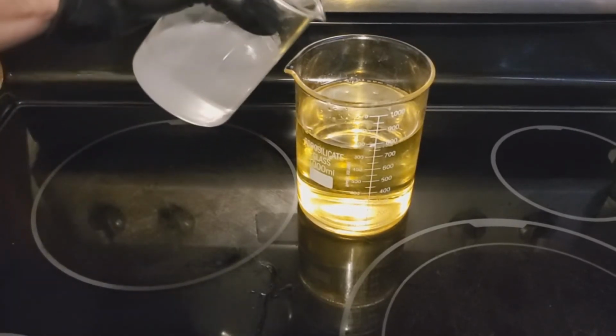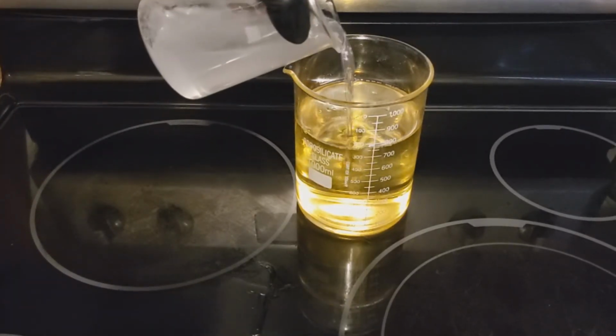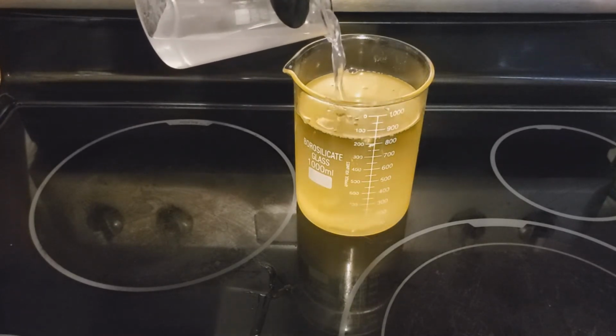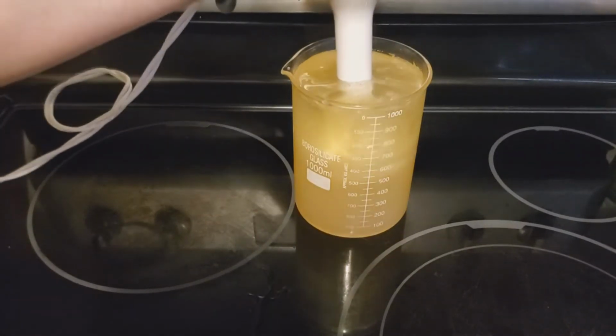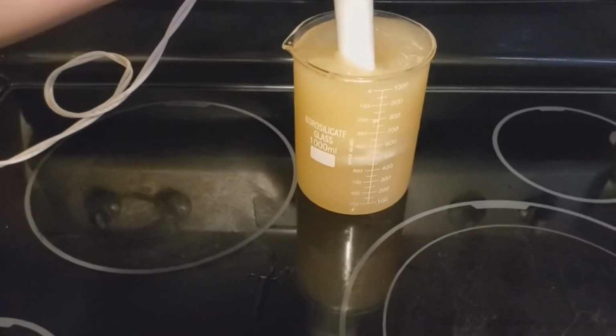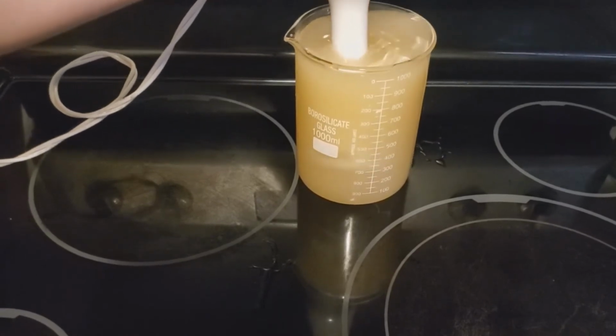To the oils, we add sodium hydroxide solution. When it's added, we can already see it becoming a bit cloudy. That is the start of the reaction. If you want to create lots of cold process soaps, I highly suggest getting yourself a hand blender. It will save you tons of time compared to doing it by hand.